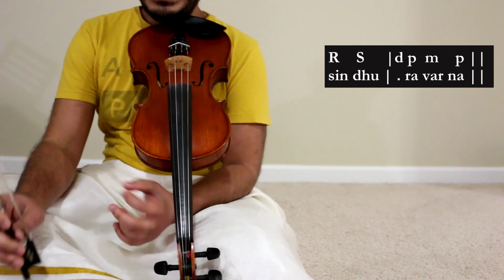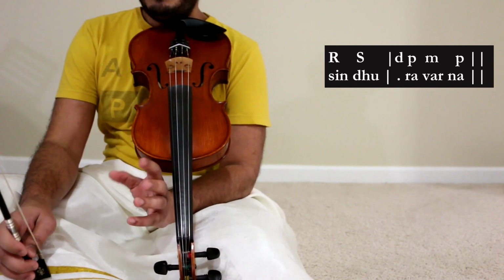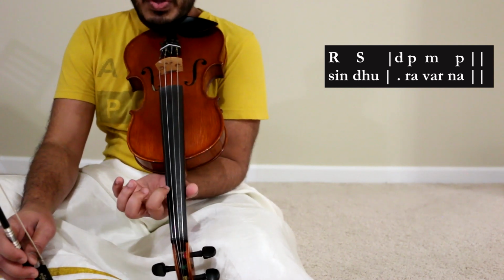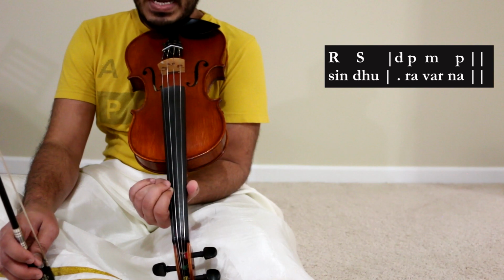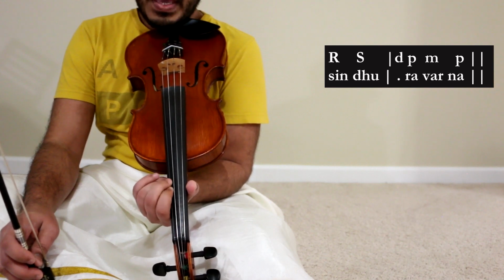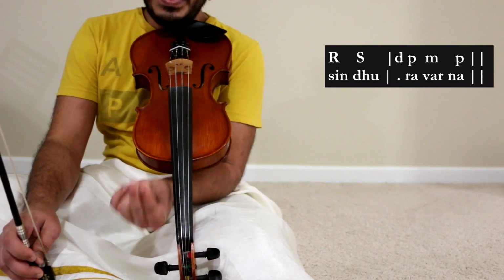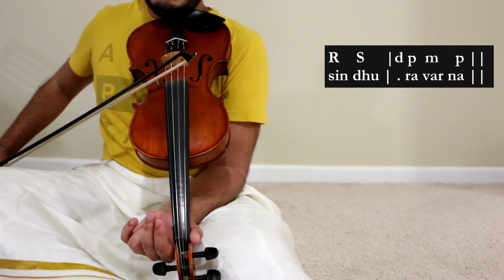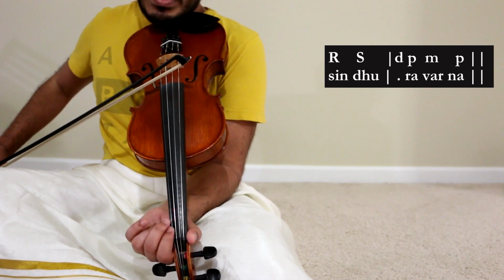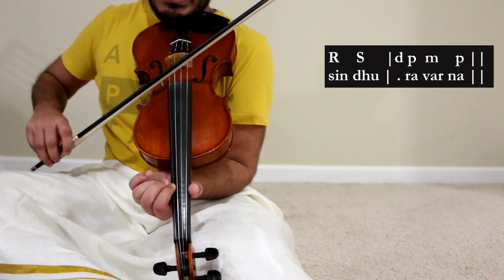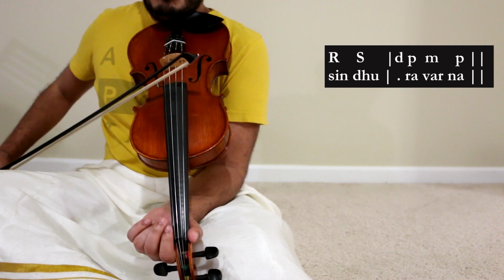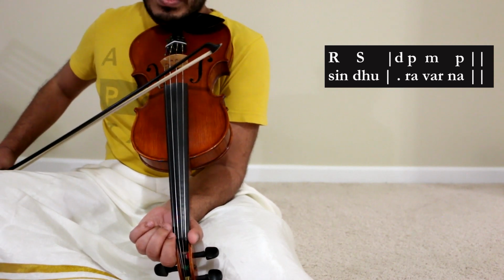Okay, if you have practiced the higher octave exercises and all, like I mentioned in that video, you play the sa with your index finger and re with your middle finger. So remember that. You place these two fingers together, and while playing the pa, that re has to come from pa. So while playing pa, both the fingers together, play the pa.